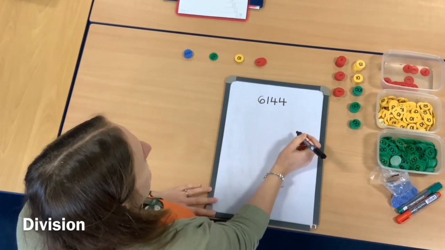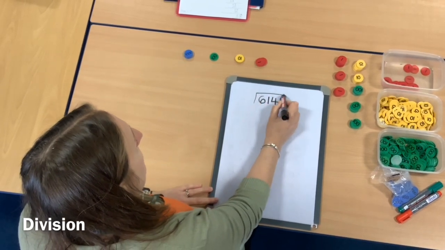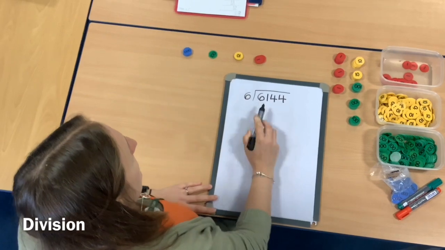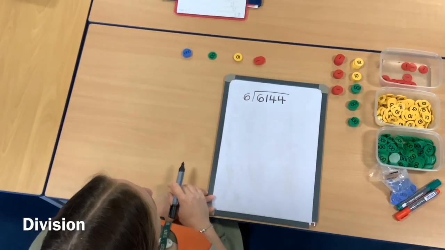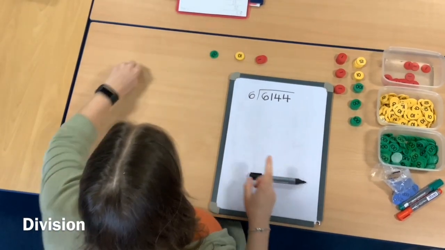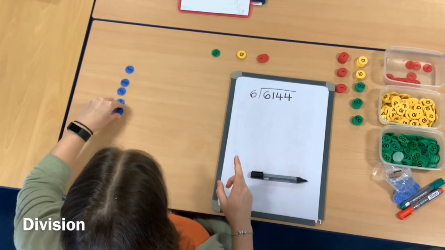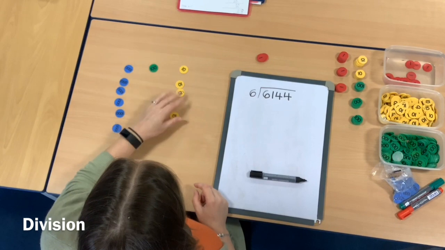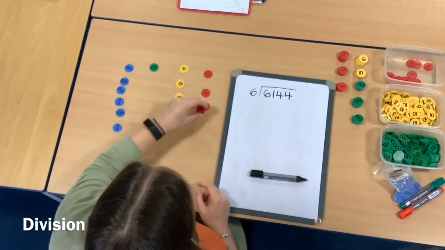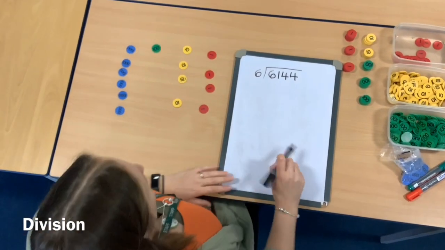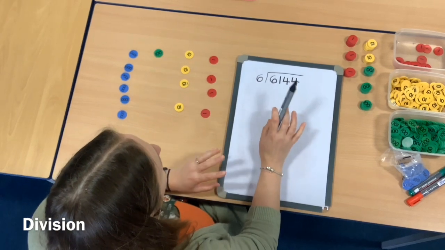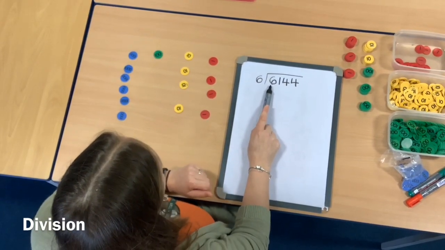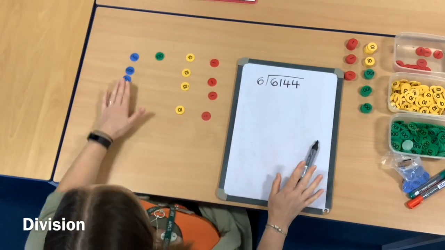6,144 divided by 6, and you'll remember that we write it like this because 6 is our divisor, 6,144 is our dividend. I'm going to do it with concrete as well today to show you why we do what we do. So I've got 6,000, 100, 4 tens and 4 ones. So I'm starting, unlike all the other operations, with division we start with the biggest number. So we're going to start with the thousands and you'll see why.